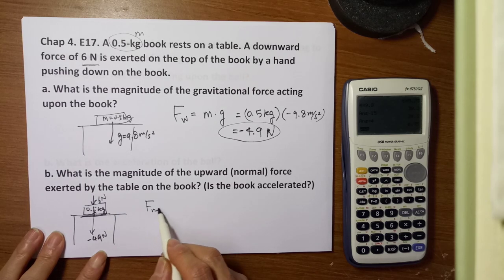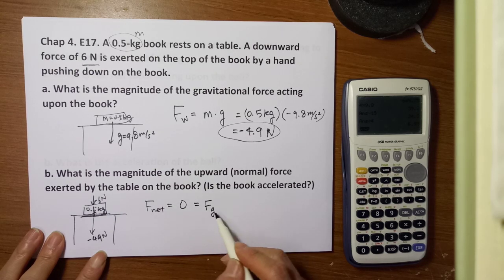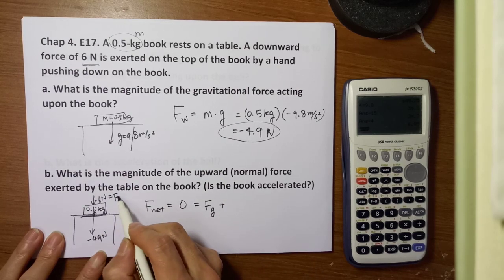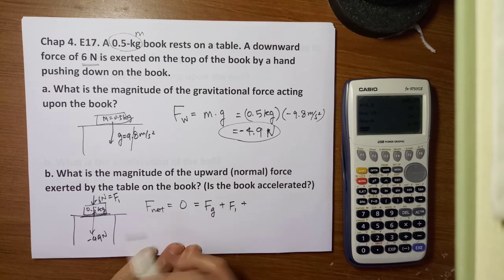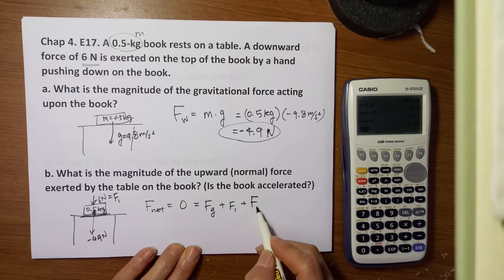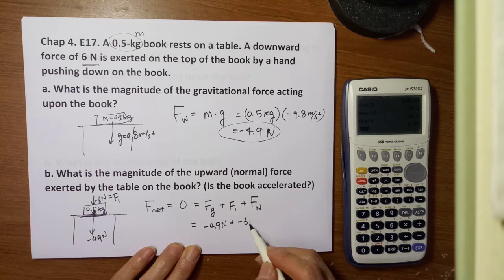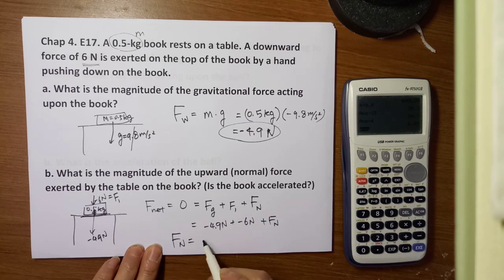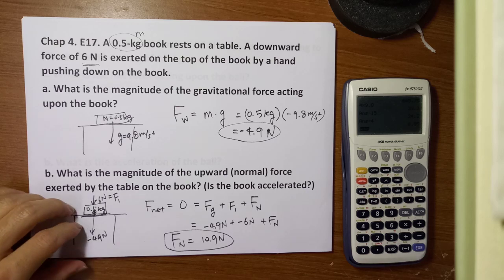F net is 0, so Fg plus F1 plus the normal force Fn equals 0. Fg is negative 4.9 Newton plus F1 negative 6 Newton plus Fn becomes 0. So Fn is 10.9 Newton to cancel all out, which is your normal force. There is no acceleration as well.